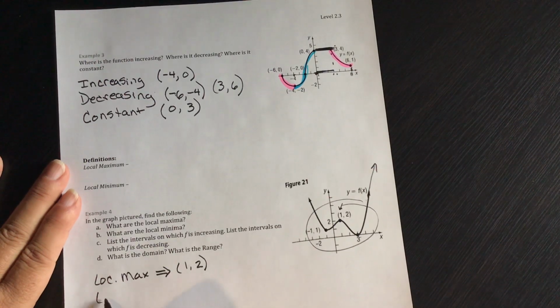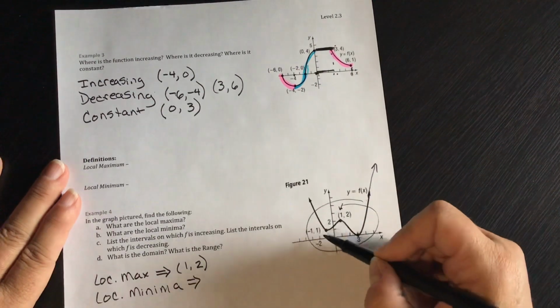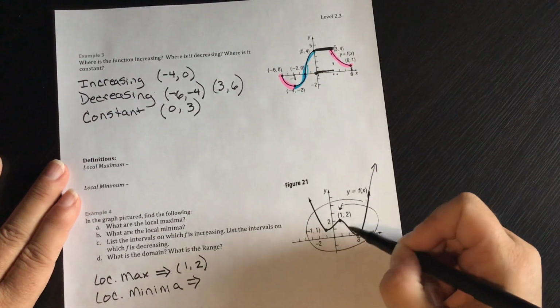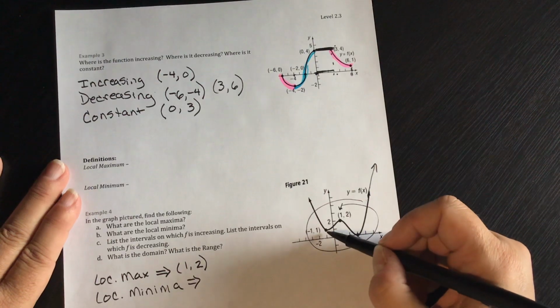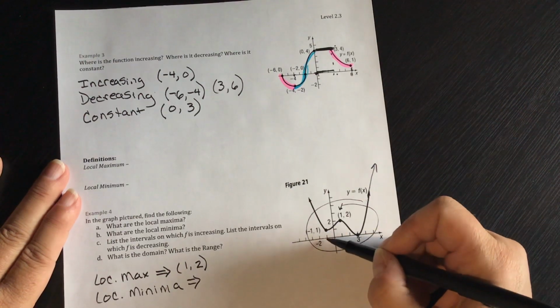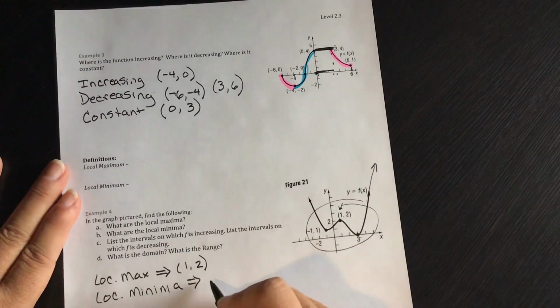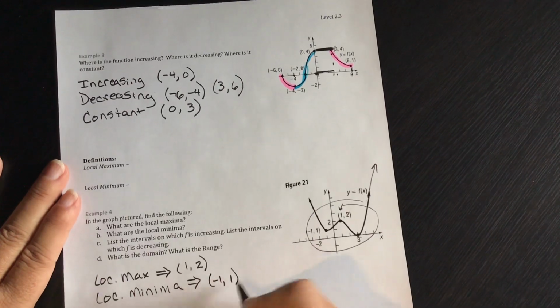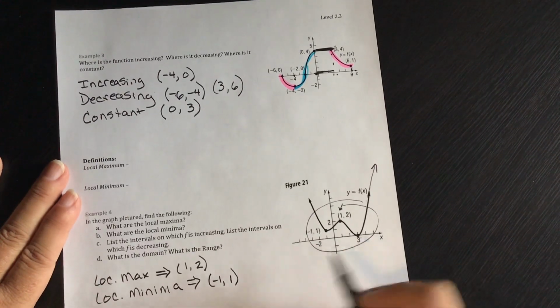The local minimum, and actually if there's more than one, we call that local minima, that's plural. And here we're looking at the minimum, the bottom of the hills. So I have the point (-1, 1), and this point (3, 0).